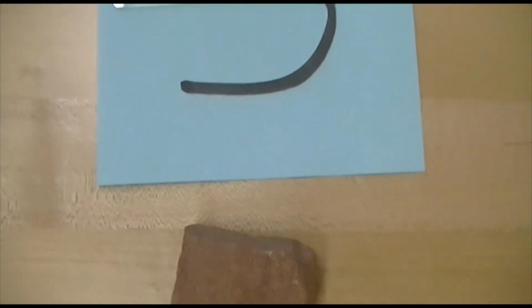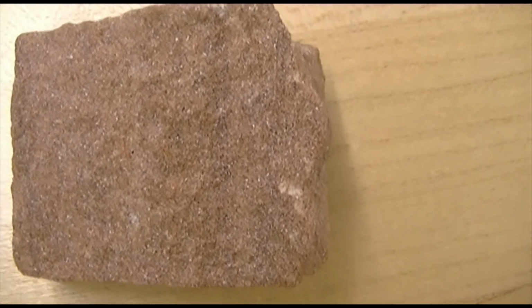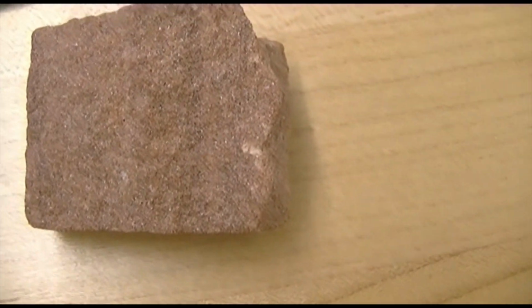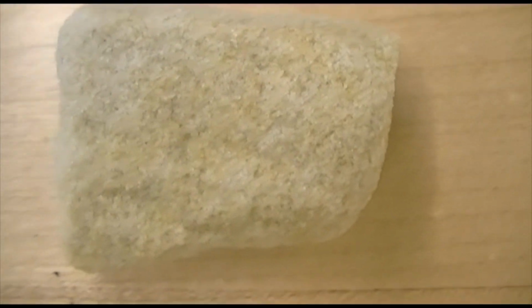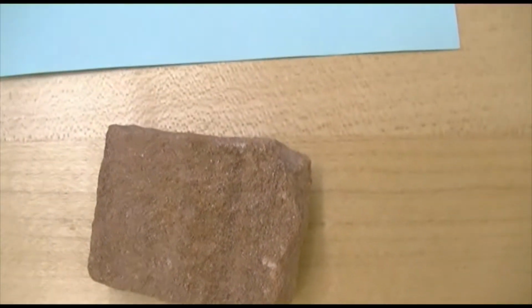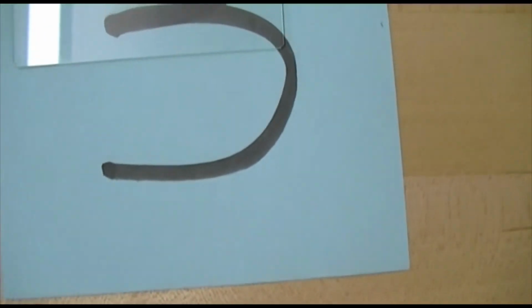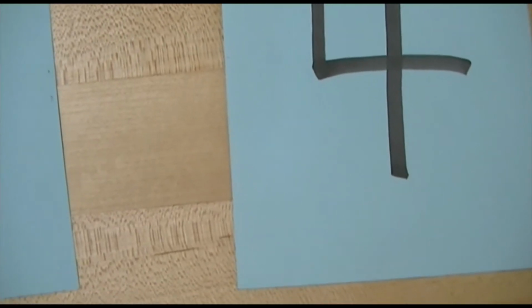Number 3. This is a fine grain rock, but it is a clastic rock. This rock is also clastic. They're both clastic. They both have sand-sized material. So 3 and 4 are both clastic. The grain size for 3 and 4 is going to be sand.